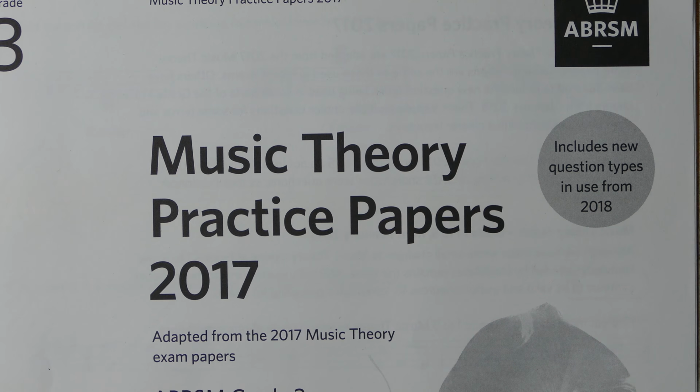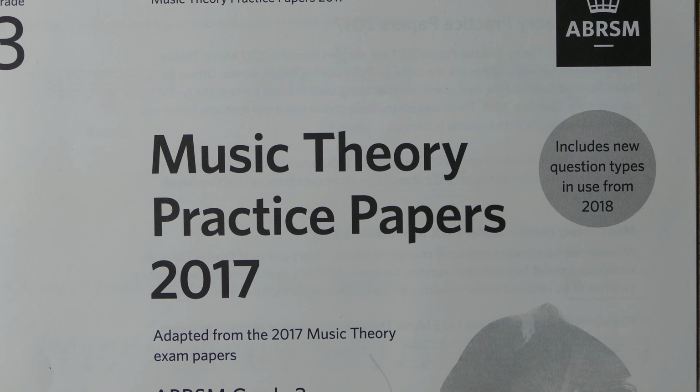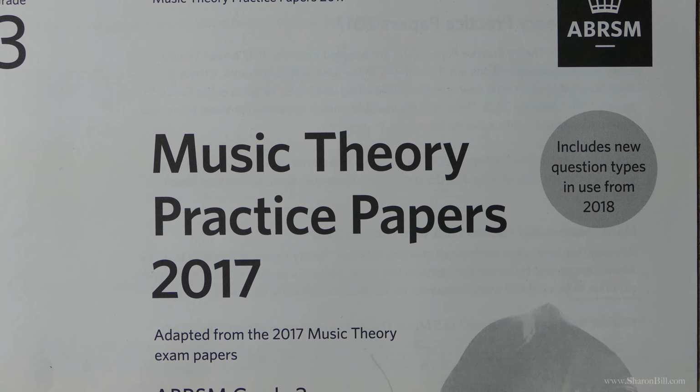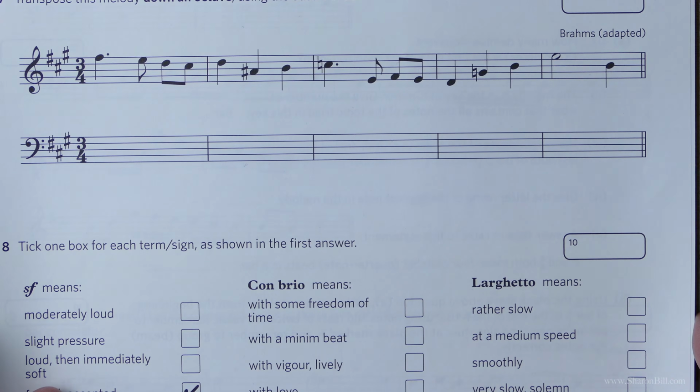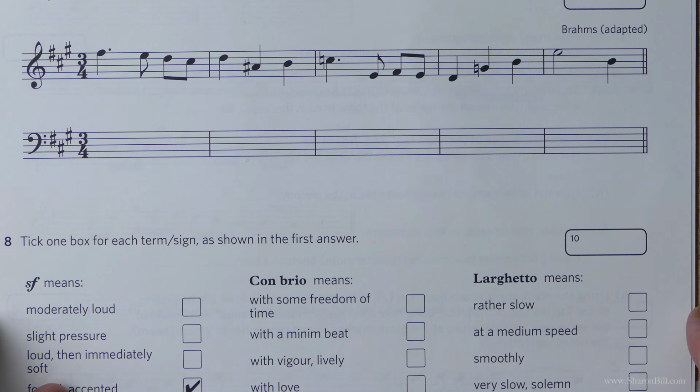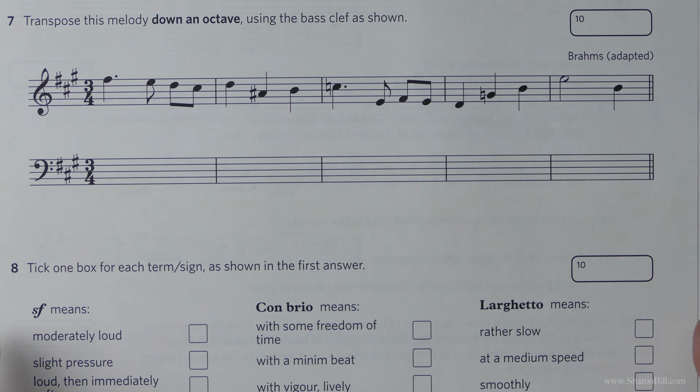And now we're going to finish off the paper B of the grade 3 2017 practice papers. So if you turn with me to page 9, we're going to have a look at question 7. I do suggest that you have a go of this on your own.